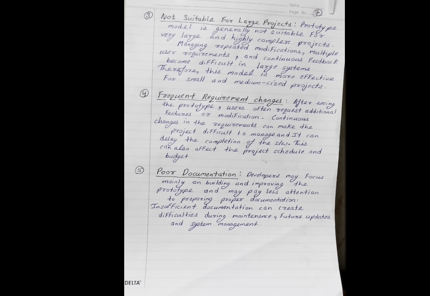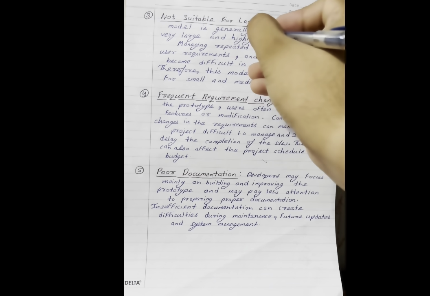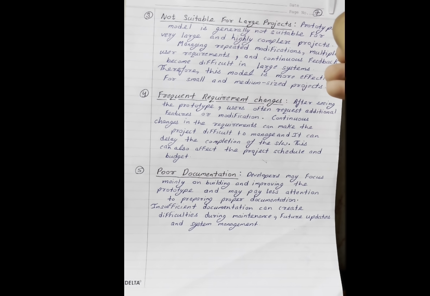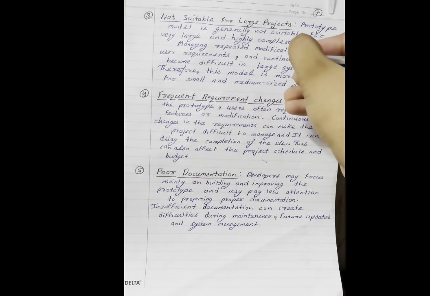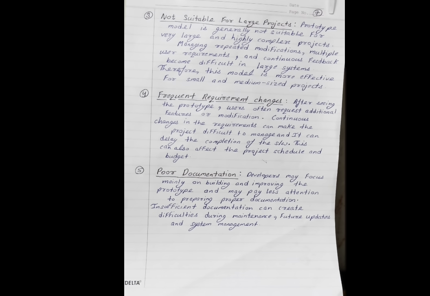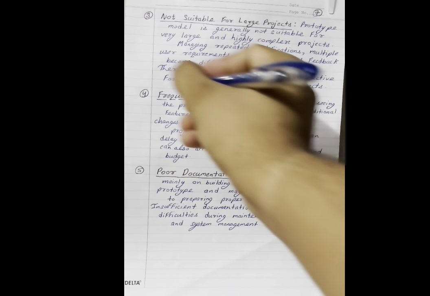It is not suitable for very large projects. So the prototype model is generally not suitable for very large and highly complex projects, and managing repeated modifications, multiple user requirements, and continuous feedback can become difficult in large systems. Therefore, this model is more effective for small and medium-sized projects. You can remember that line also.